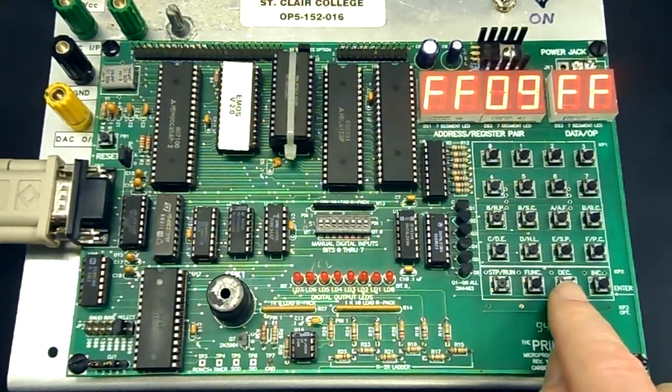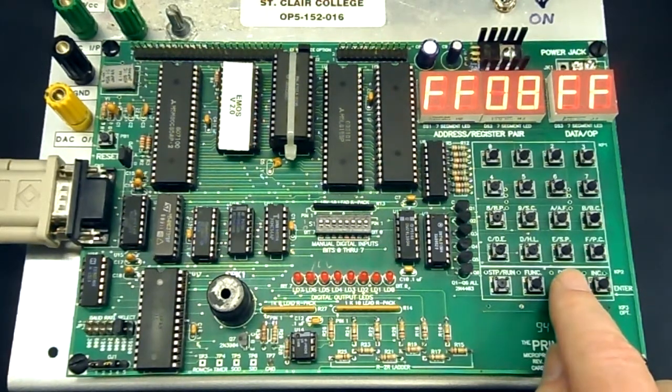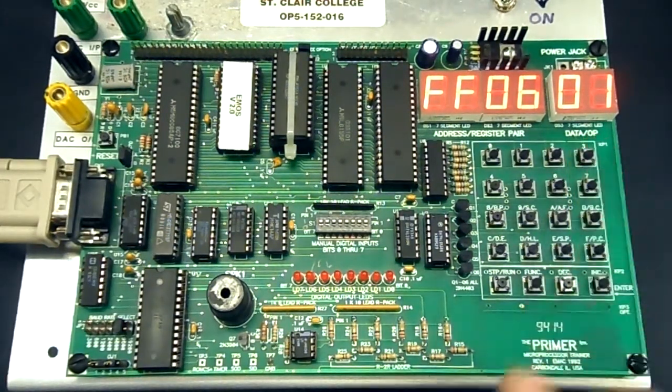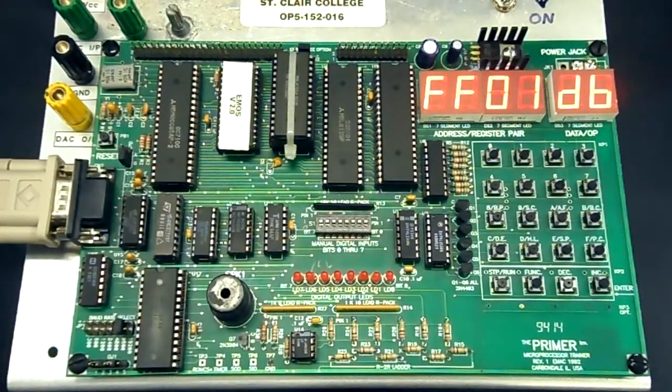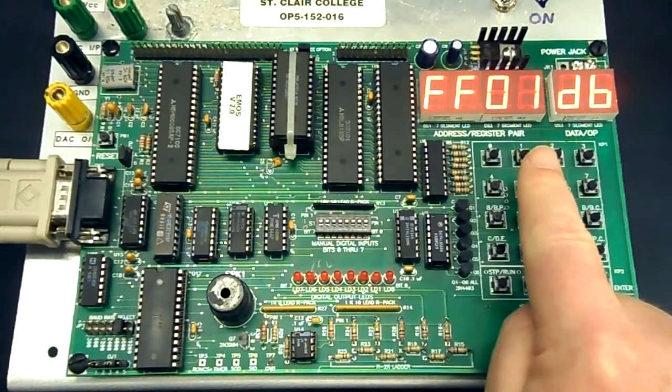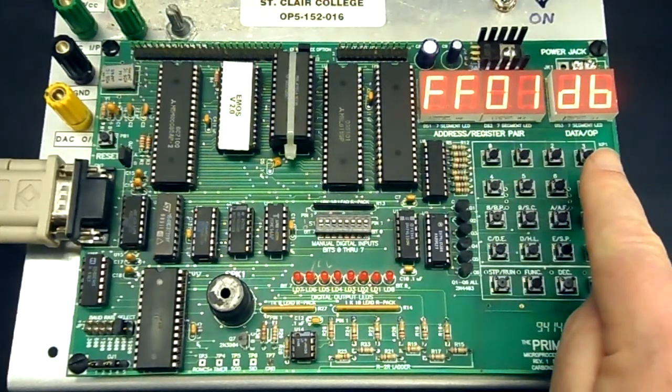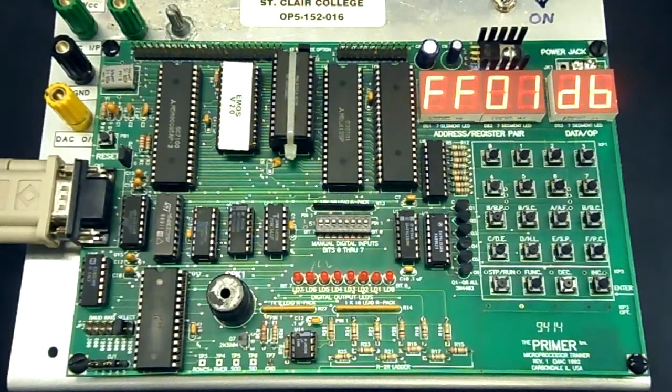We can also use the Decrement key. So if we're at FF09, pressing Decrement takes us back to FF08. We can press it again and again, and it'll keep decrementing the program counter and showing us the contents of that memory location. If we want to get back to FF01 quickly, you can press the Reset button, and it takes us back to FF01. And the contents of that memory location have not changed at this point.